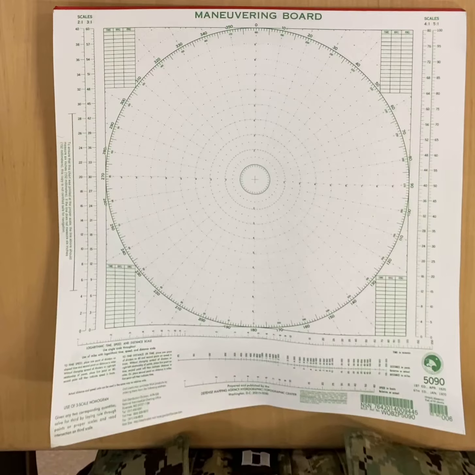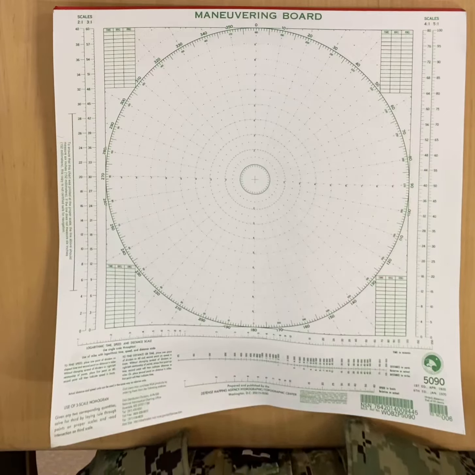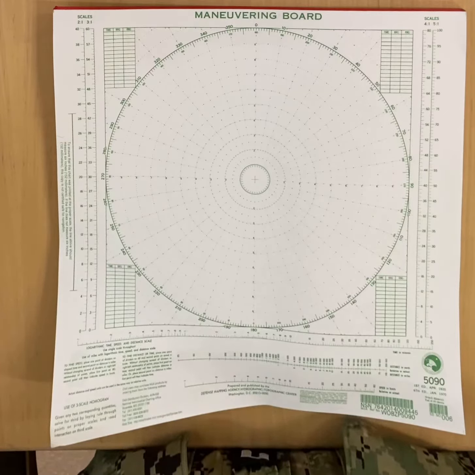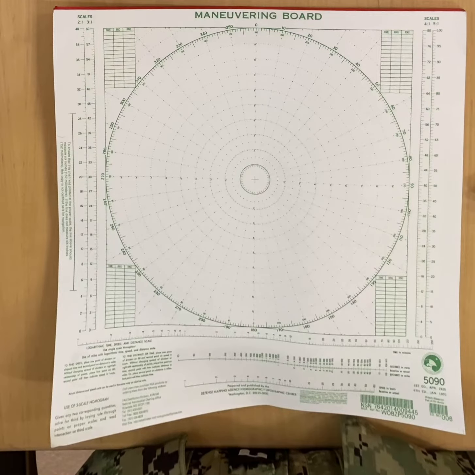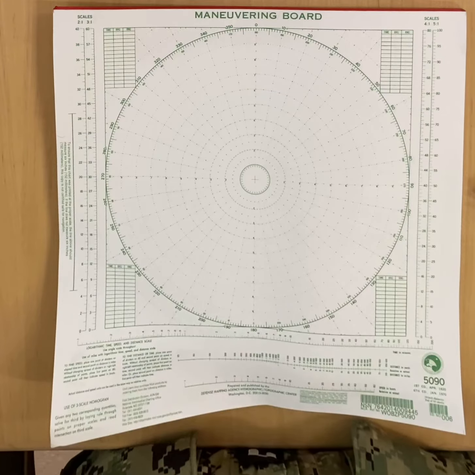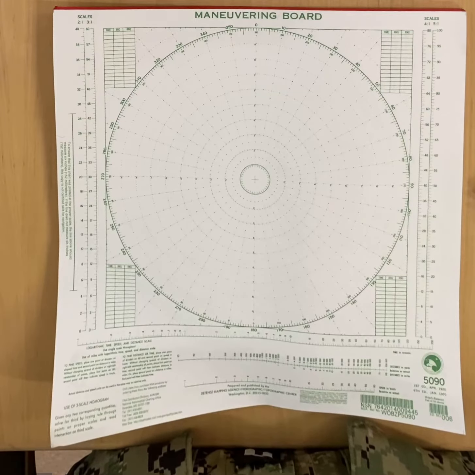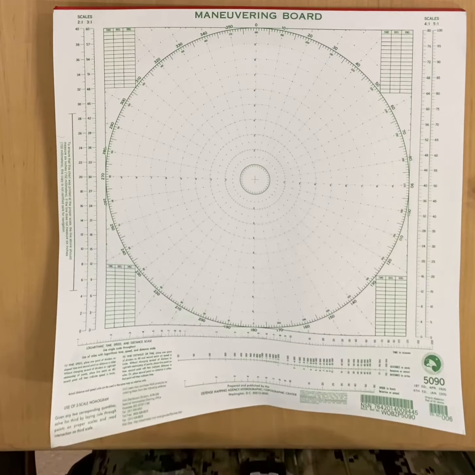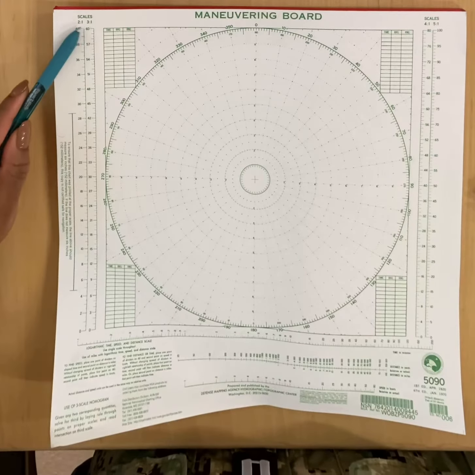So if we know that our initial sighting of that contact was at a range of 16,000 yards, that lets us know that we are not going to be able to use that one-to-one scale. 16,000 yards is larger than our one-to-one scale. Remember, our one-to-one scale only goes up to 10,000 yards. So we're going to go ahead and use our 2-to-1 scale.